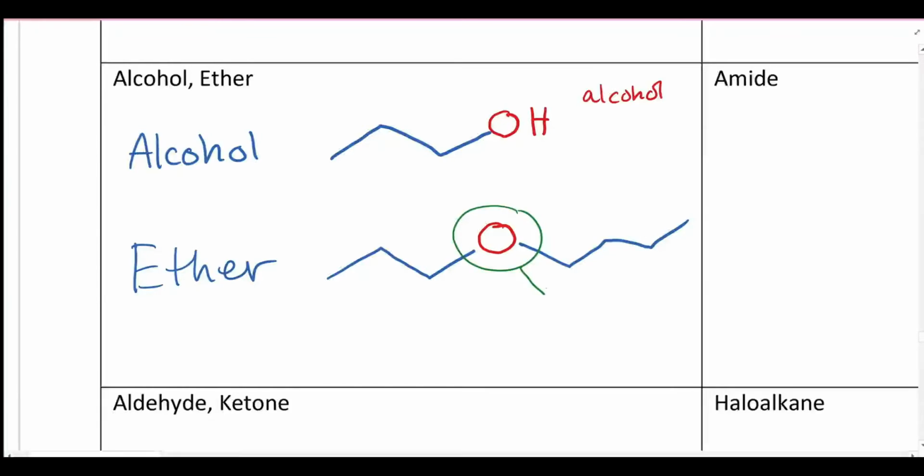This is called an ether. That is the carbon, the oxygen is bonded to two carbons in this case.